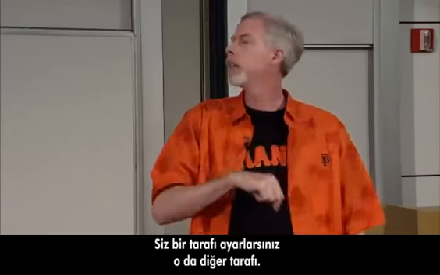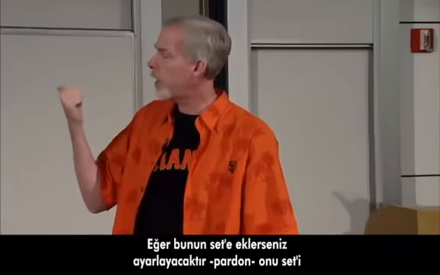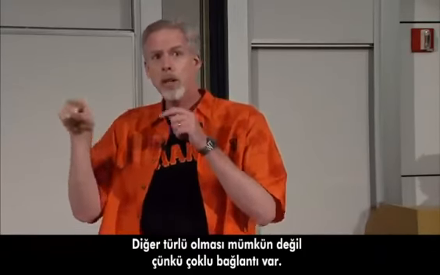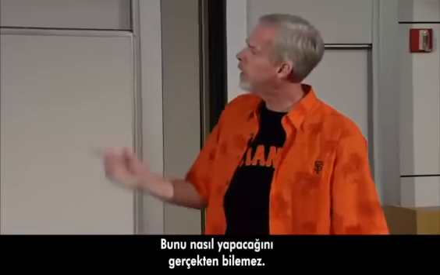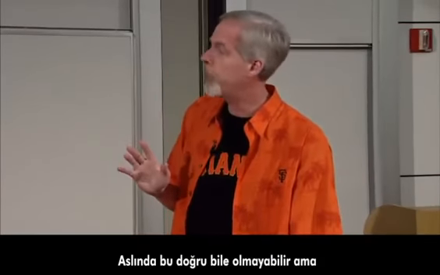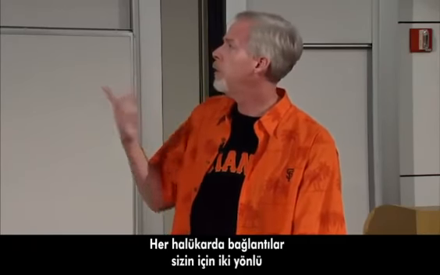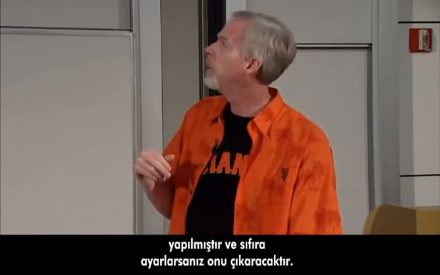If you add it to the set, it'll set. If you add it on this side, it'll set a set. Now, adding it to the set wouldn't necessarily go the other way because it's a to-many relationship. It doesn't really know how to do that. Well, actually, that might not even be true, but it depends how you set your database up. But in any case, the relationships are managed for you in both directions. And if you set it to nil, it would then take it out. All right?